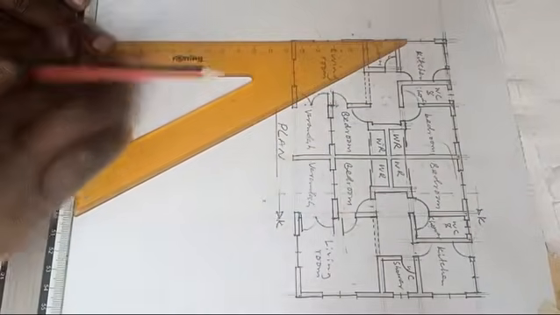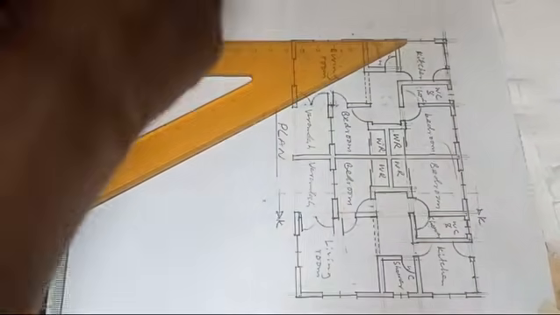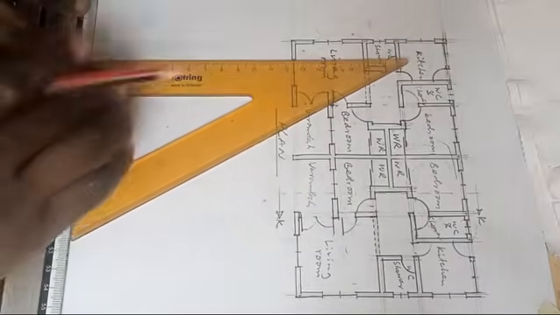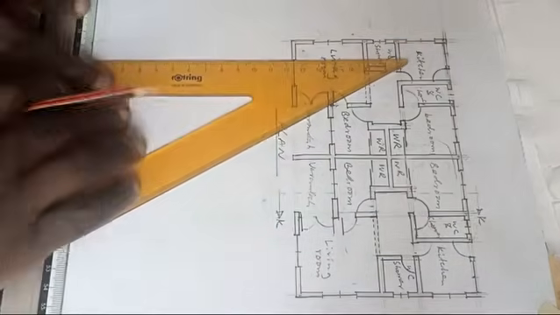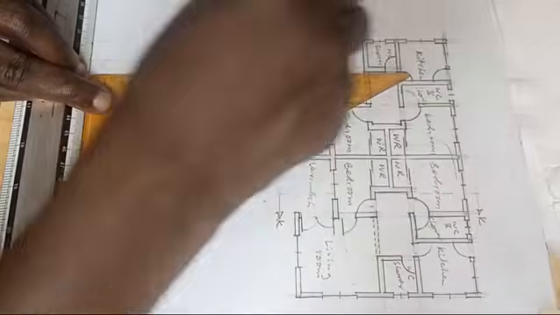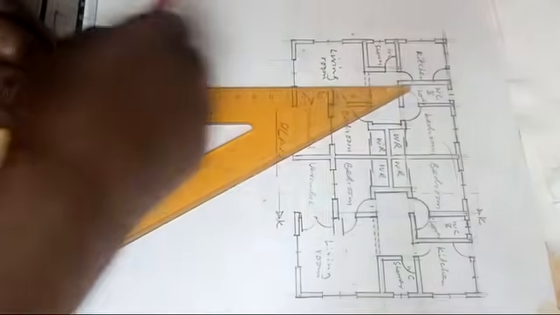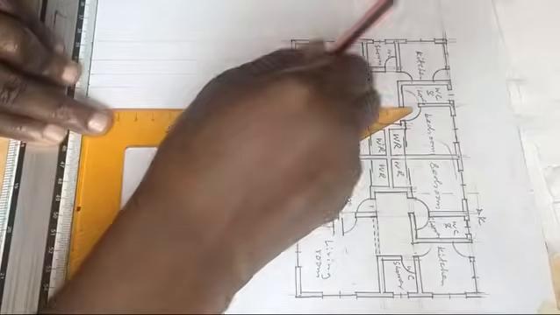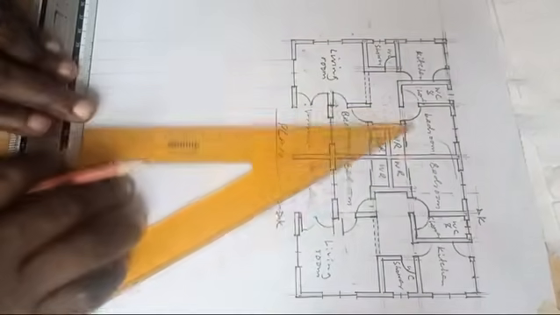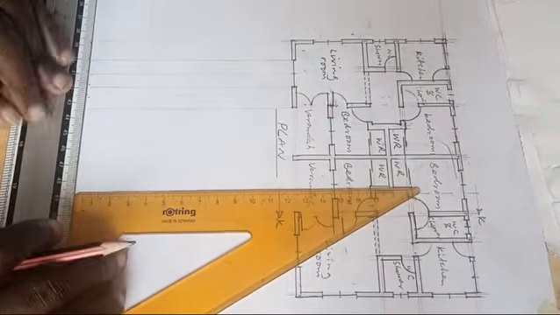So you bring down all the edges that you can see, all the edges. Bring down all the edges with thick line.